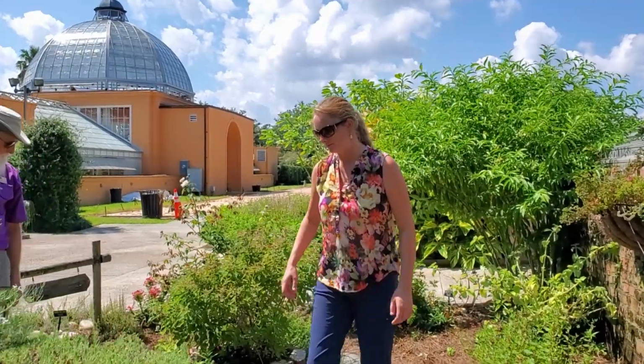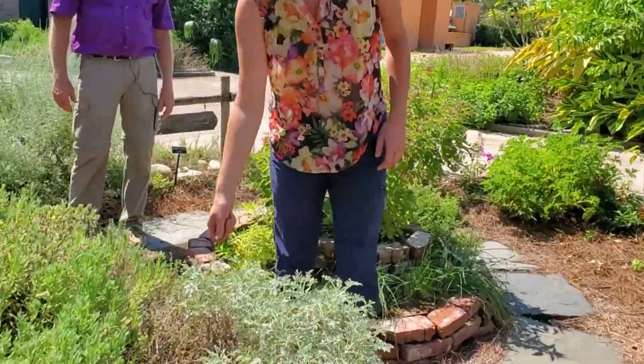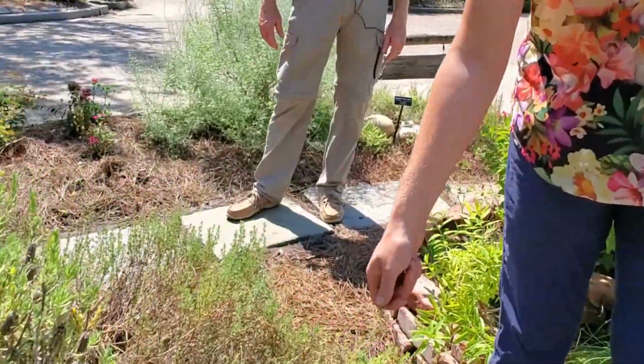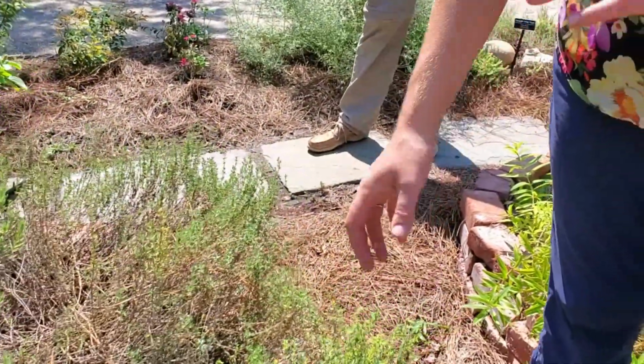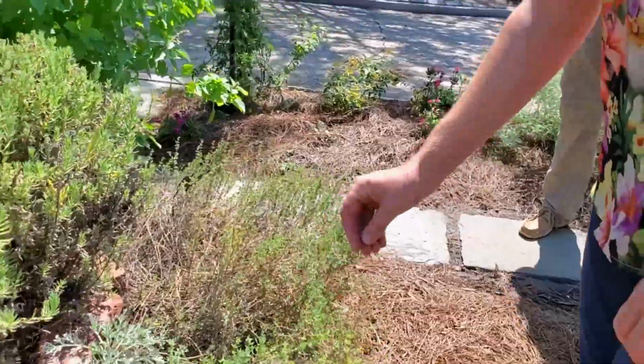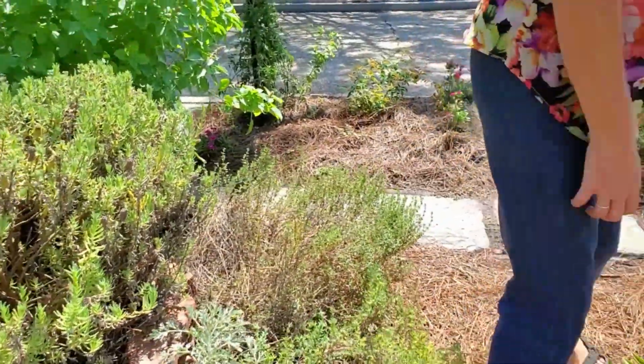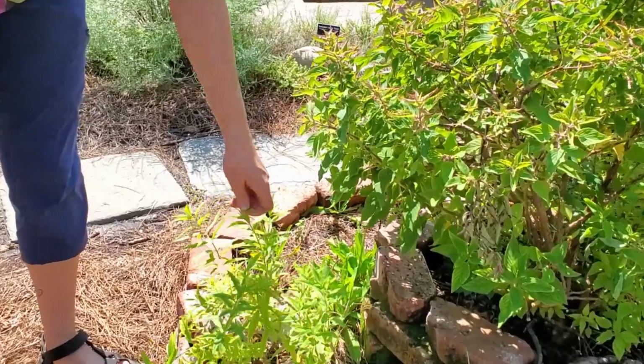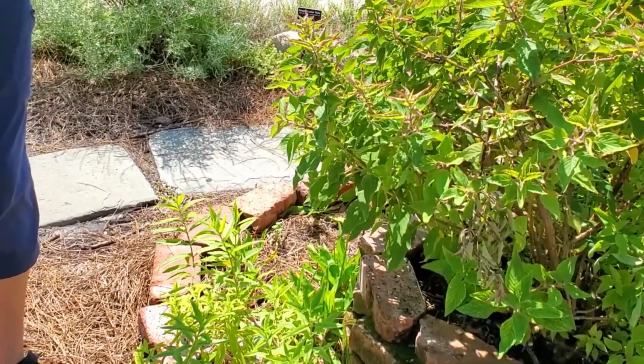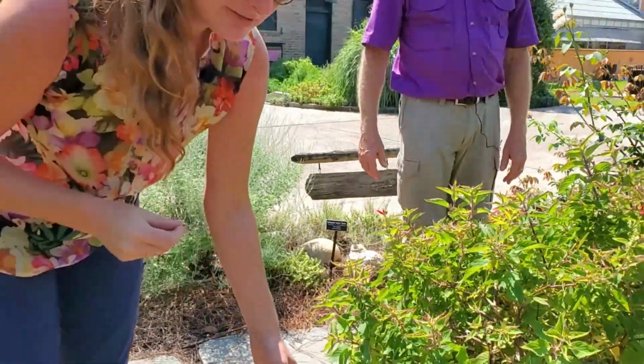Over here we've got some thyme. Again, another Mediterranean herb. And it's looking a little rough, but this will come back once temperatures cool off. Over here we've got lemon verbena. This is another wonderful lemon-scented herb. It's in a lot of cocktails, and you can bake with it as well.